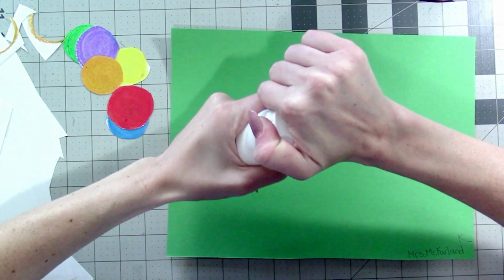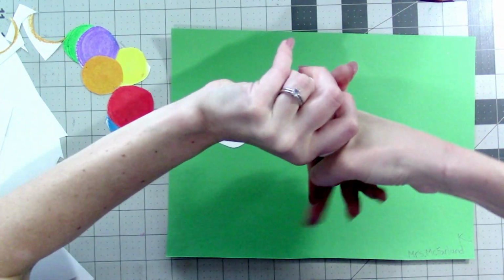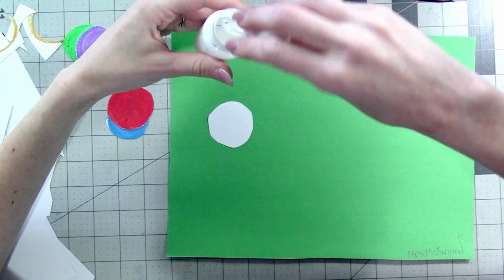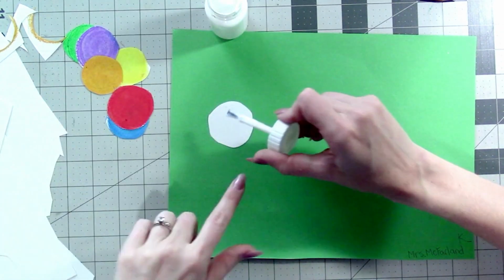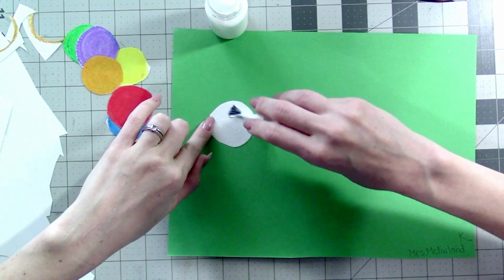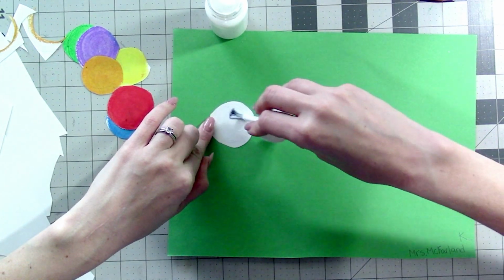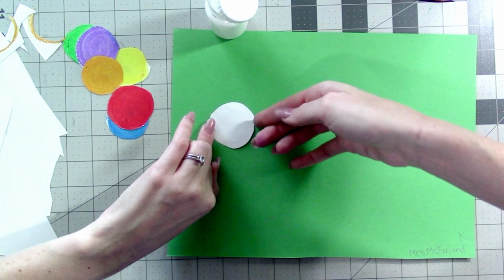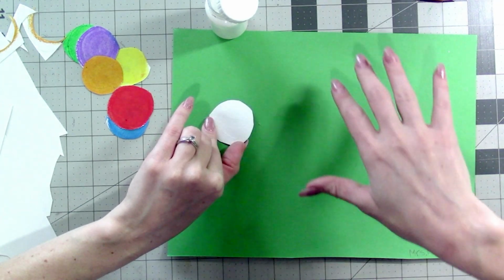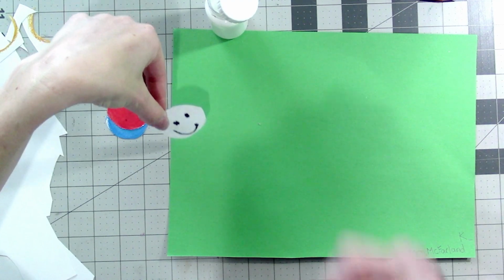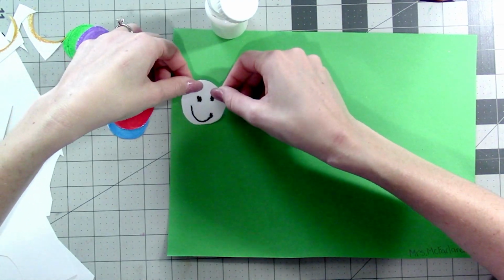Okay, you can open up your glue, and you don't need to brush the whole entire circle. You can just do some brushing like this. You don't have to go to the very edge. Okay, so we're brushing on the circle, not on the paper. And then we're going to flip it, and wherever you want your caterpillar to start is where you will put this.